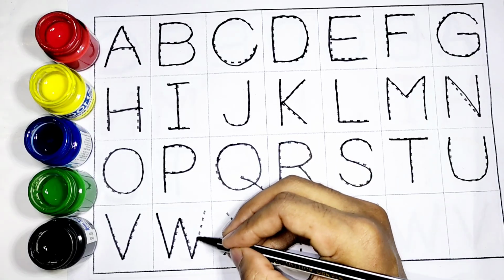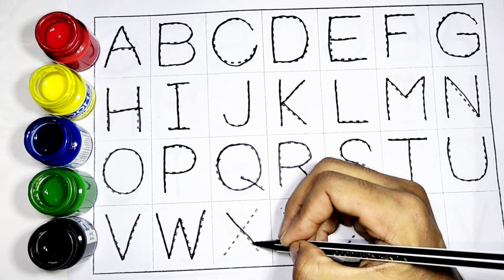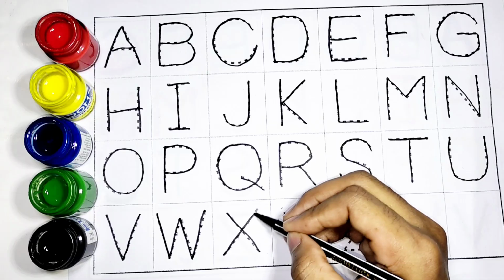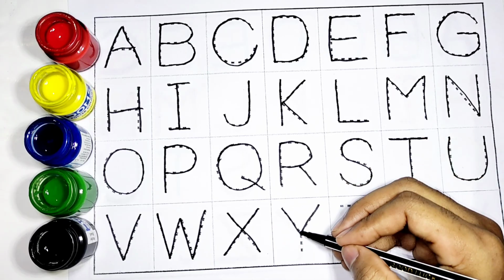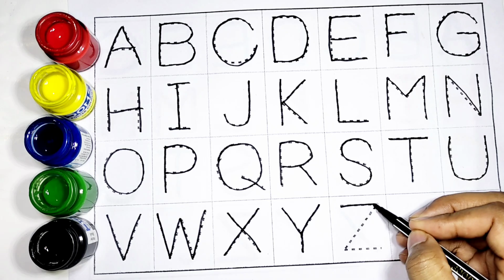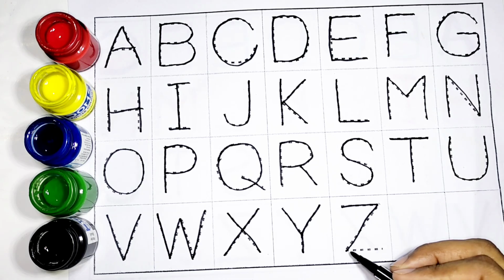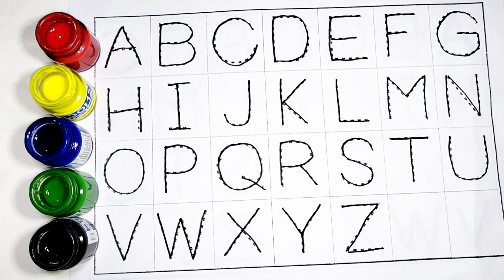Now we draw W. The next one is X. X for Xmas tree. Y, and the last one is Z. Z for zoo. Today we draw capital letter alphabets A to Z.